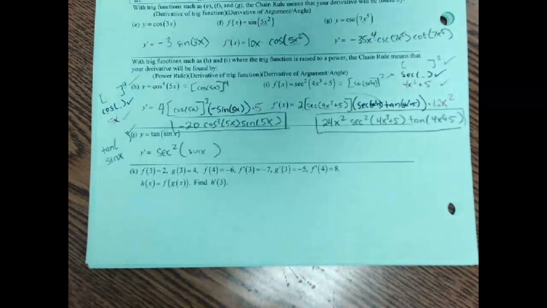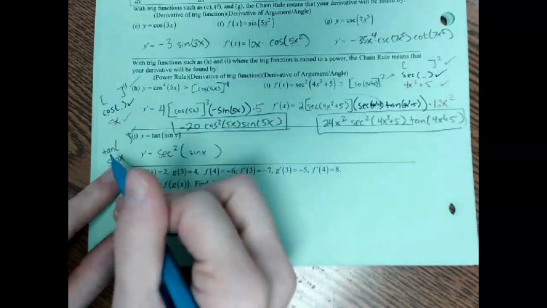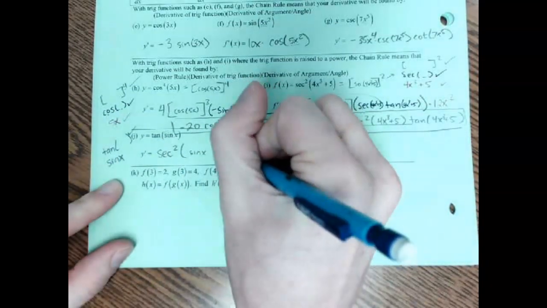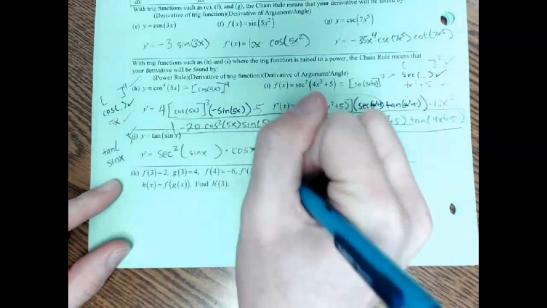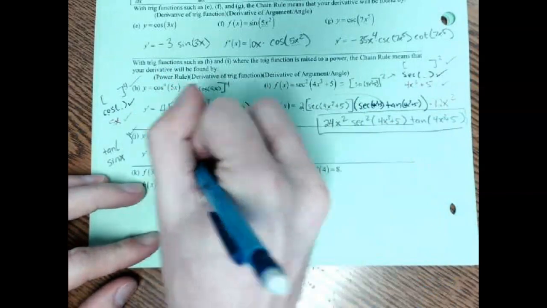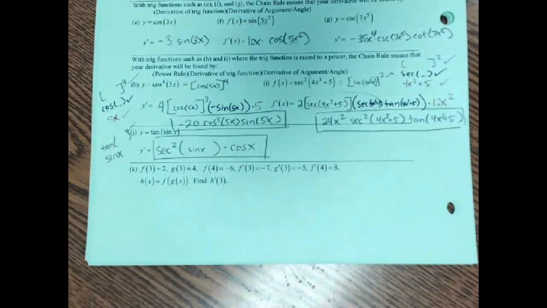Okay, now that outside layer's done. Now I just need to account for the inside piece. The derivative of sine is cosine. So notice, it wasn't a cosine that went in here. You would just multiply by that cosine. You multiply by the derivative of the inside. And then nothing's going to cancel here. That's as good as it's going to get. The secant doesn't reduce with the cosine because the arguments are different.